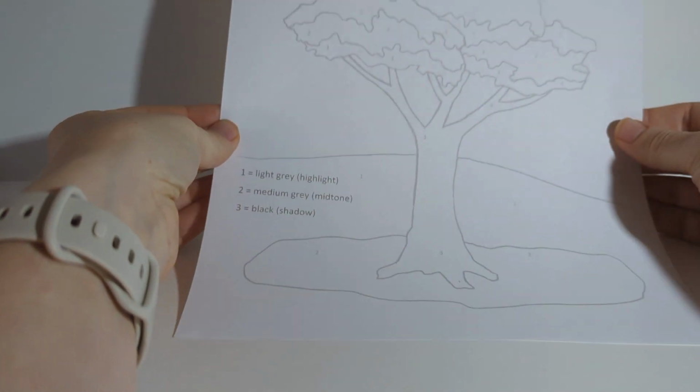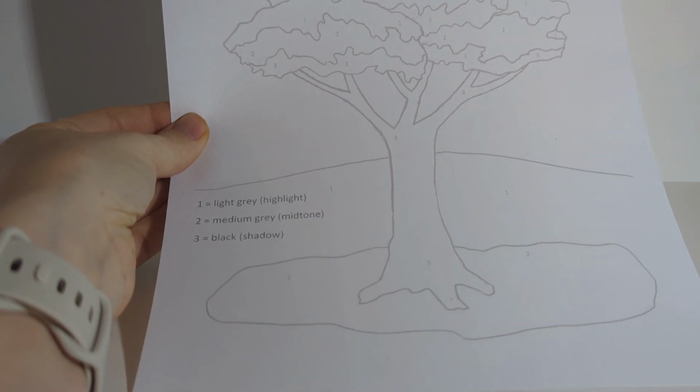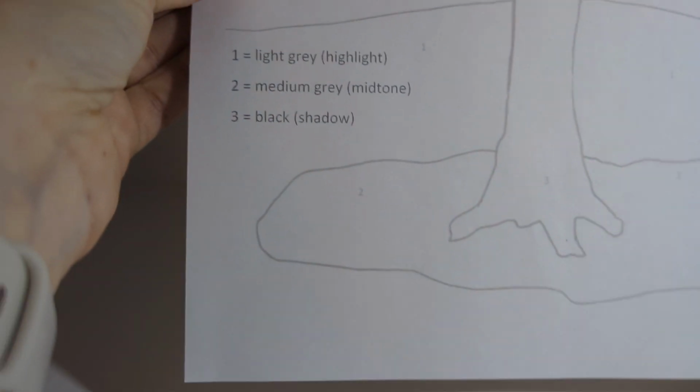Now that we've discussed values, the highlights, the midtones, and the shadows, I actually want you guys to fill in the values to the tree yourself with crayons. I want you to be sure to follow the numbers.